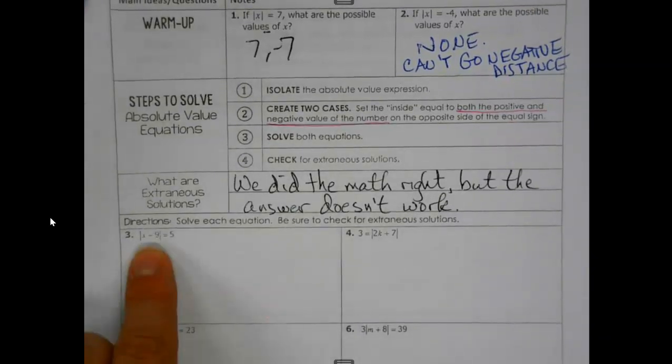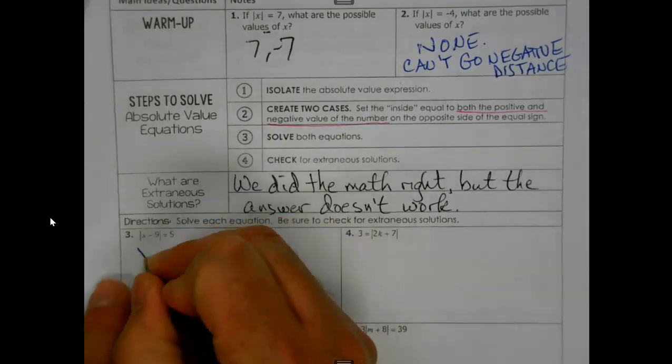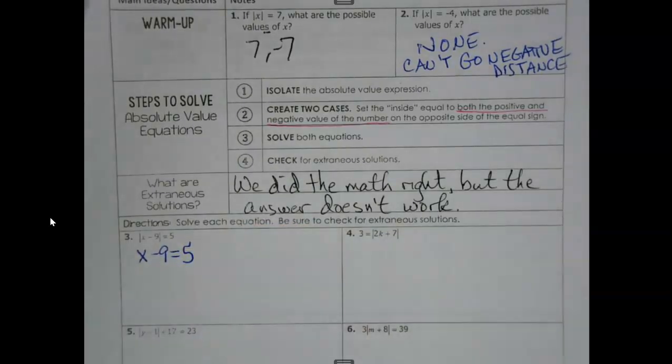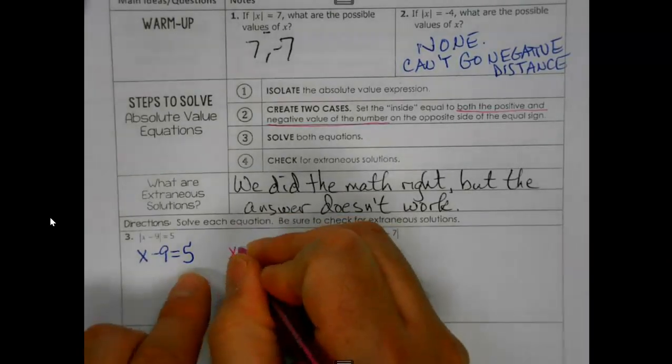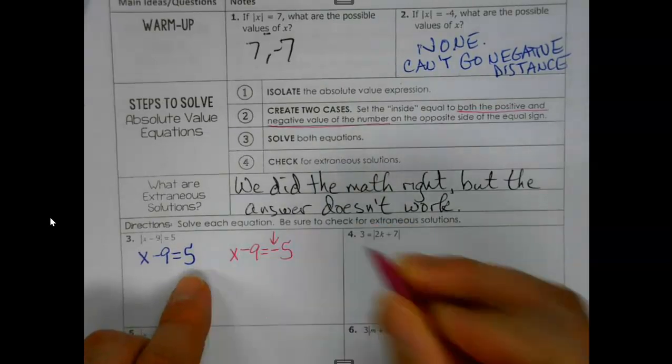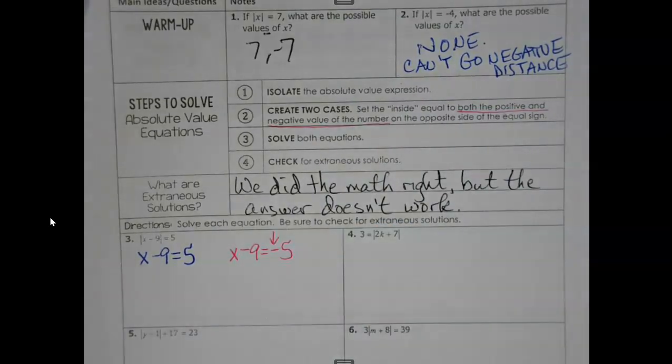So here, I've already got my absolute value by itself. I don't have to do anything fancy. So two equations are coming here. The first one, I'm just going to leave it alone. We're just going to drop the bars. Second one, we're just going to change the sign of our answer.